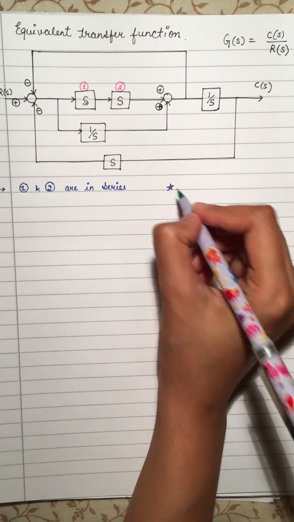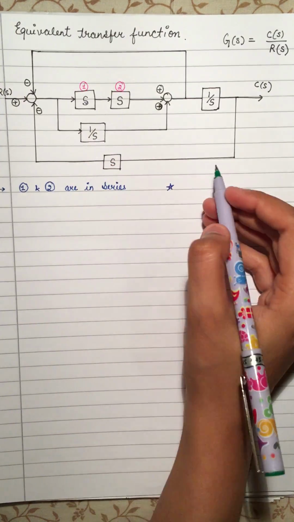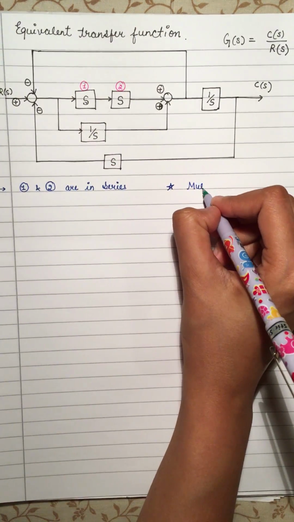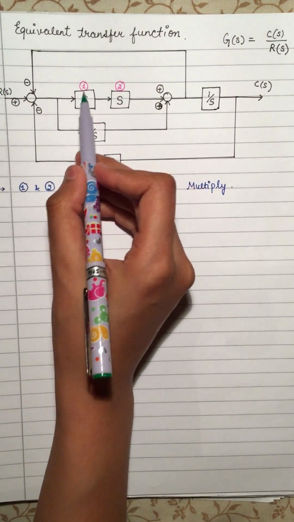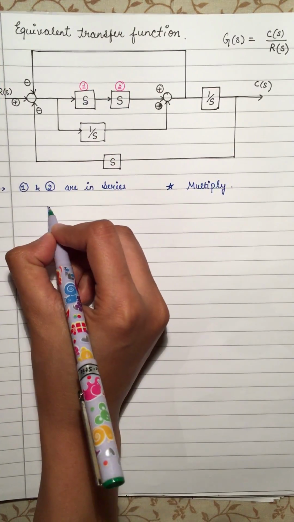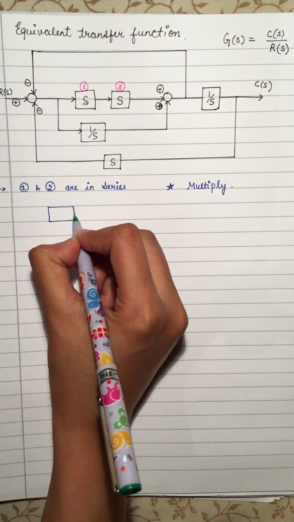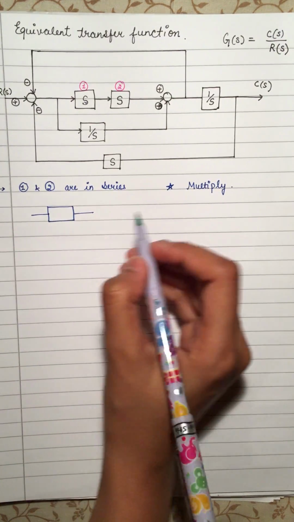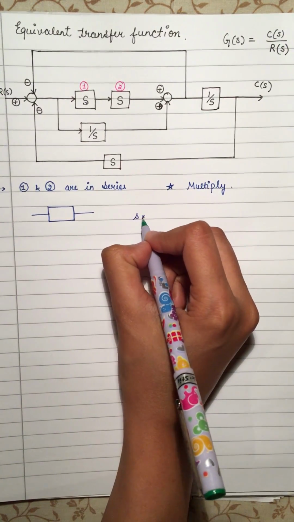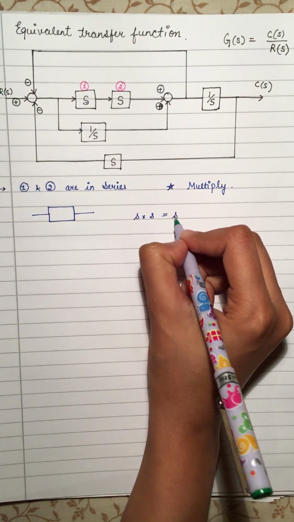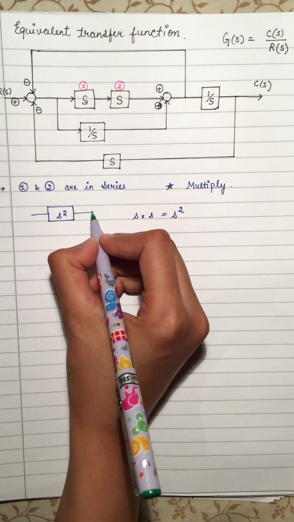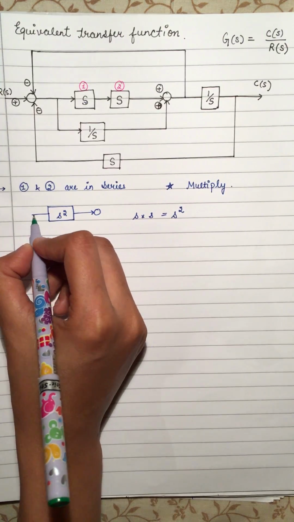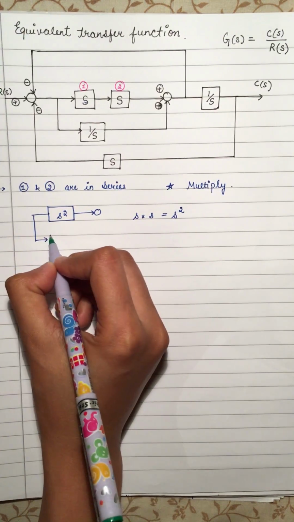Remember this, whenever the cells are in series, you always multiply them. So here there will be one box now, and the answer of this will be s into s, it will be s square. So it will be like this. Now let's go with the second step.